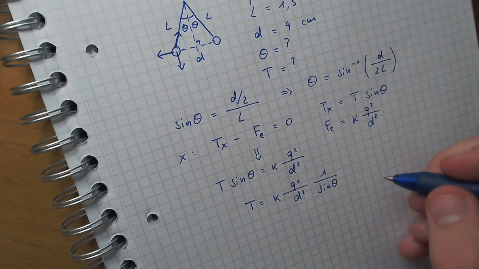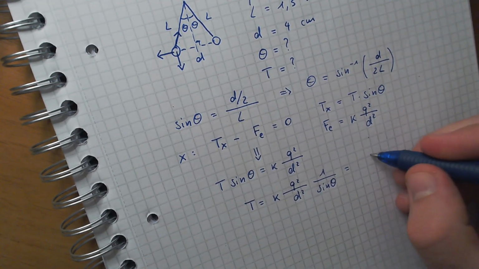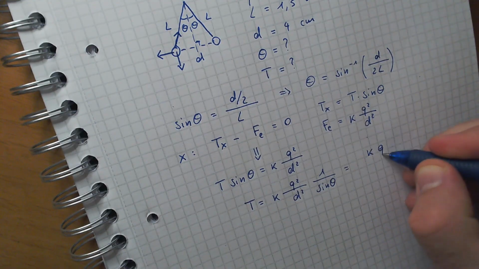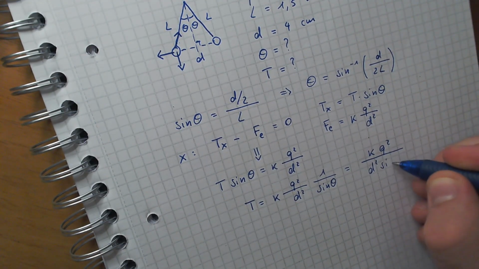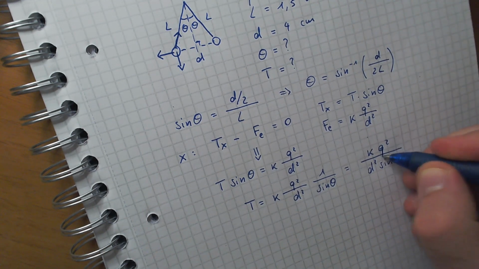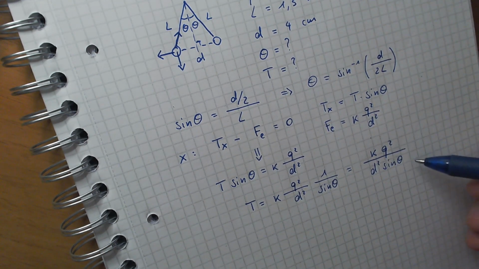Let me write it more clearly: T equals k q squared over d squared sine of theta. So this is the force given by the string.